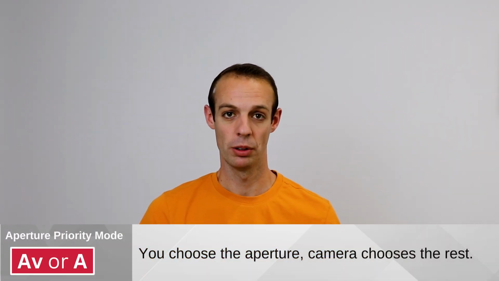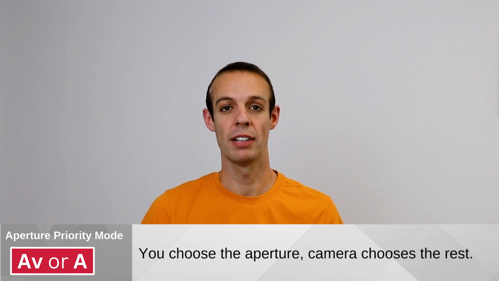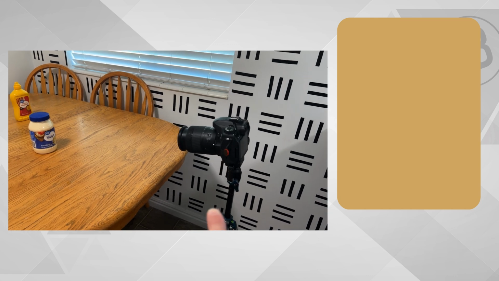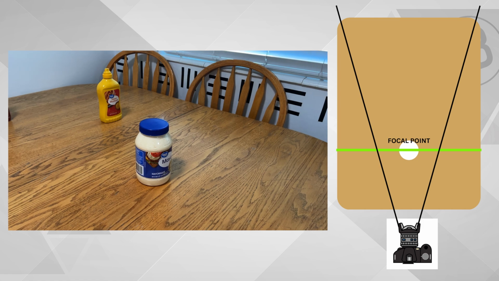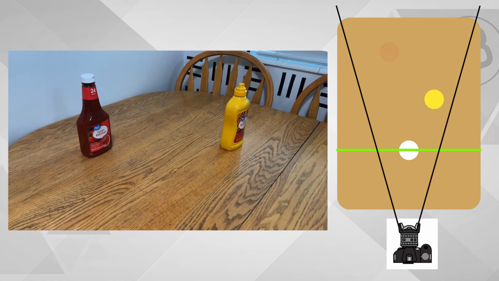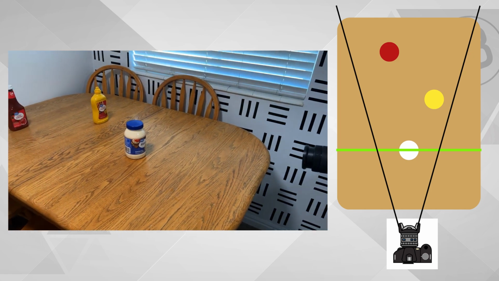For this example, I'm going to be shooting in what's called Aperture Priority Mode, which is a camera mode that lets me choose the aperture and the camera chooses the rest of the settings, which will help me to focus on just changing that depth of field. To help explain how aperture affects depth of field, I've got this set up with my camera pointed at this jar of mayo, which is going to be my focusing point. Then further back, we have some mustard, and then even further back, some ketchup. And this will help to illustrate how when we change our aperture, the depth of field changes.